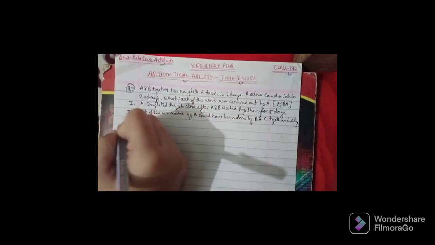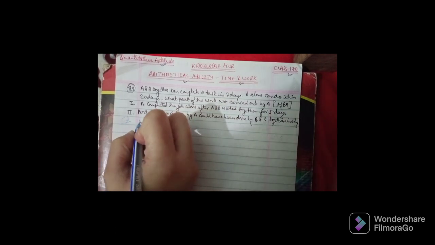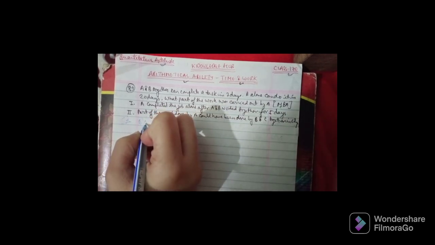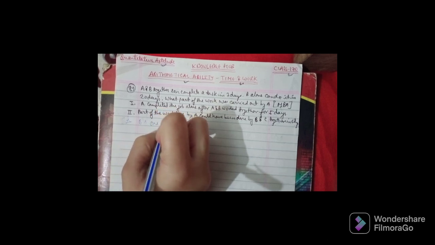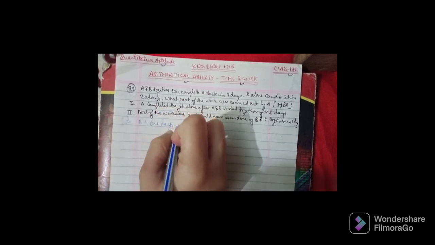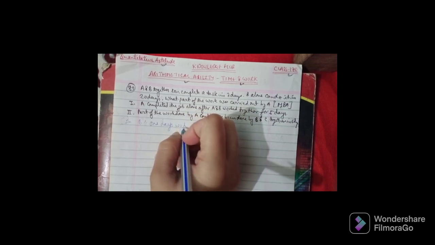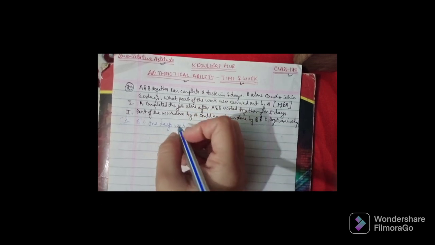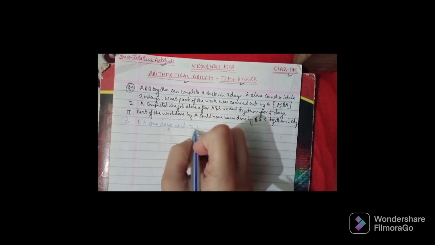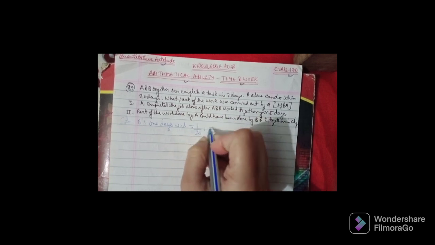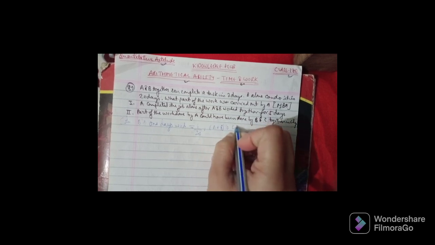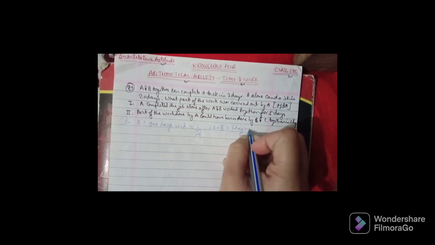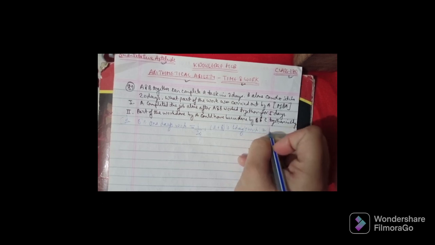B's 1 day's work equals 1 upon 20. A plus B's 1 day's work equals 1 by 7.